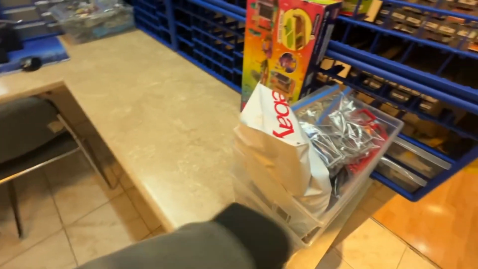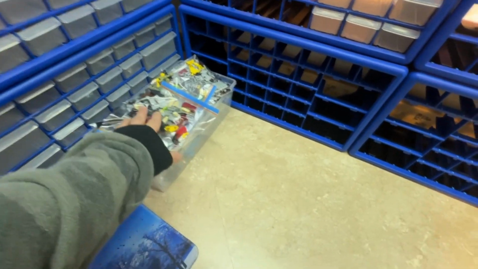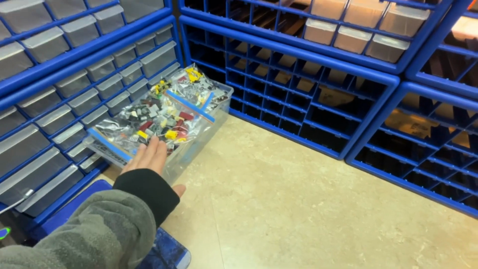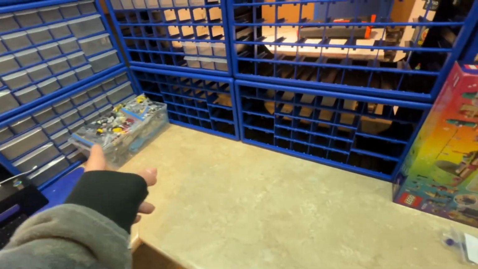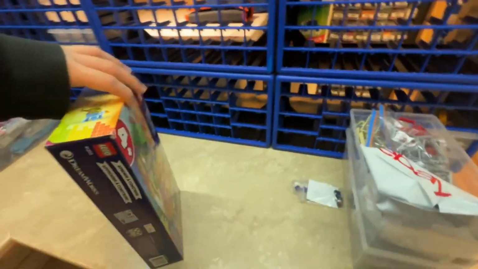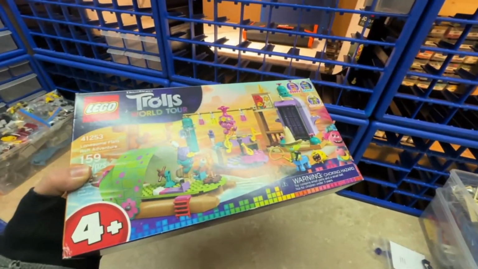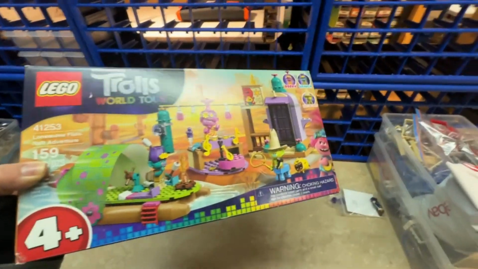Still getting a few orders in, like we had these two here. I want to say this one was $120, I think, maybe a bit more. And this one was $90. Sold this set here from my sister, and it sold for, I think it was $36, maybe $34.